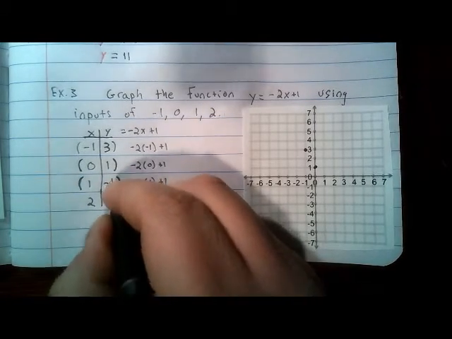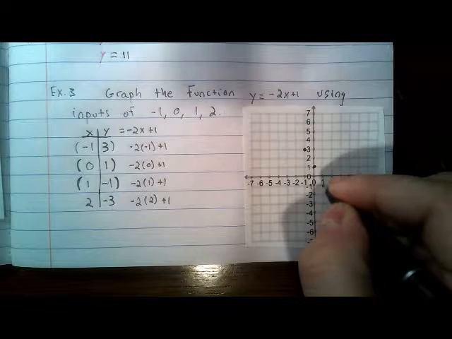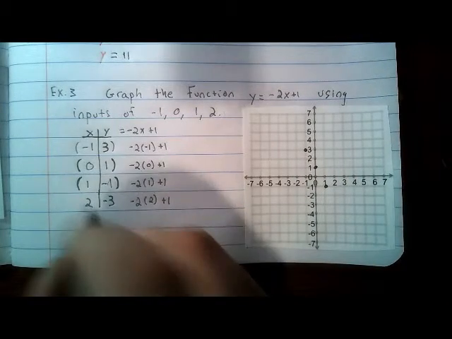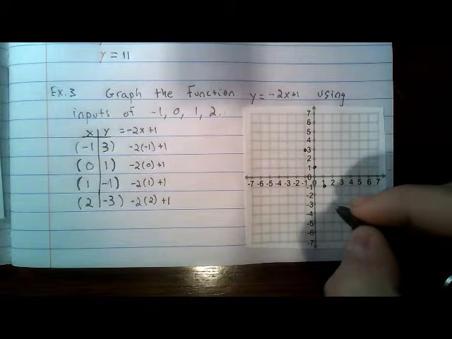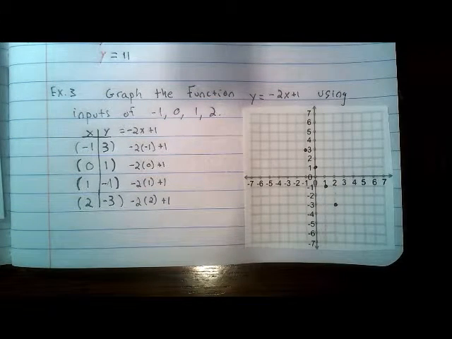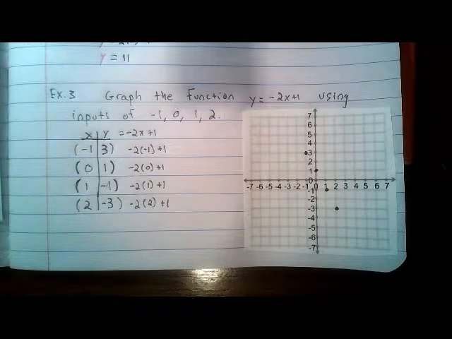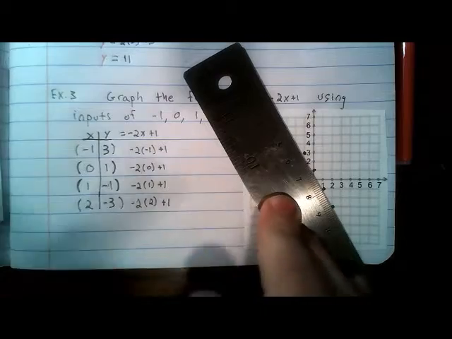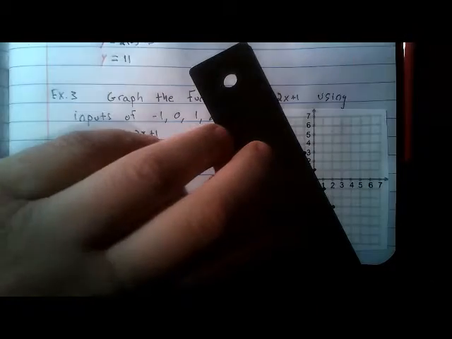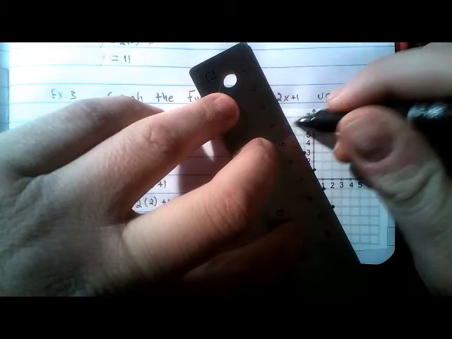1 went with -1. 1, -1. 2, -3. And now that you have all of those inputs and outputs plotted, you're going to make a line through them with a straight edge.